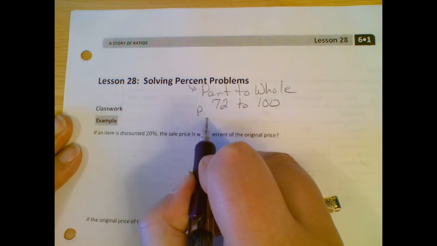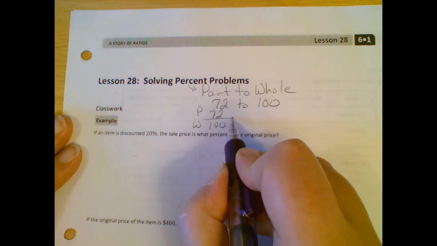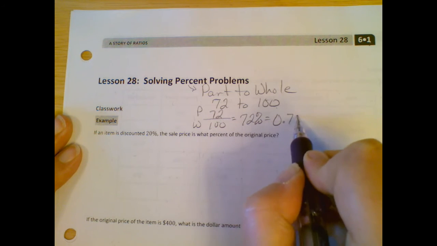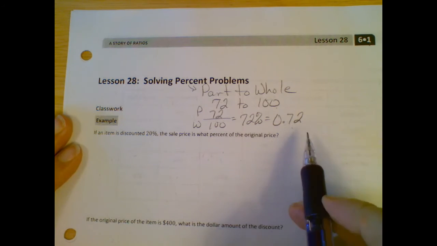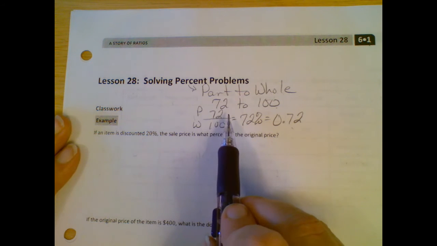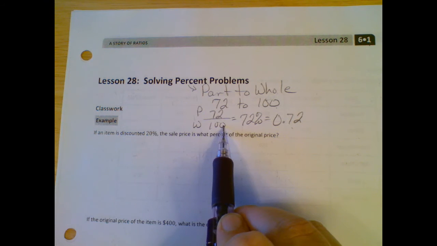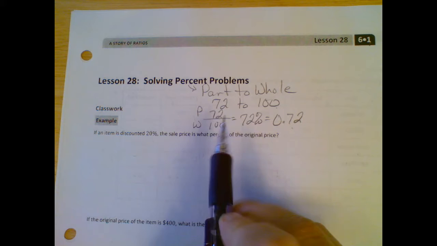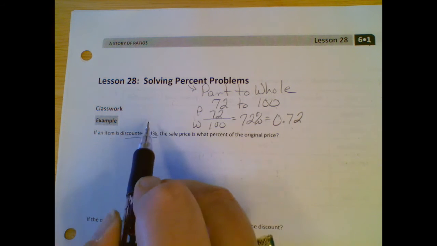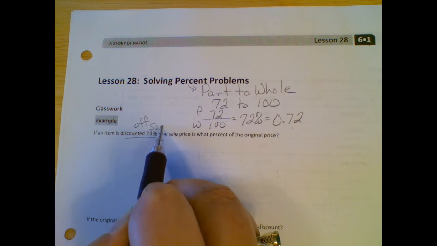We could write it as a fraction. 72 is my part, whole is 100, and that equals 72%. It also equals 72 hundredths using the decimal. Today we're going to work very specifically looking like a fraction because it can show very well the part versus the whole section. So today's example, if an item is discounted, that is the part off, that's what you save.